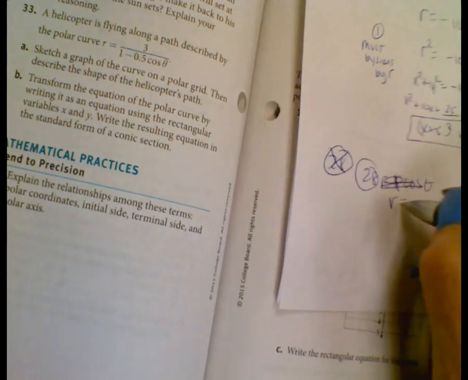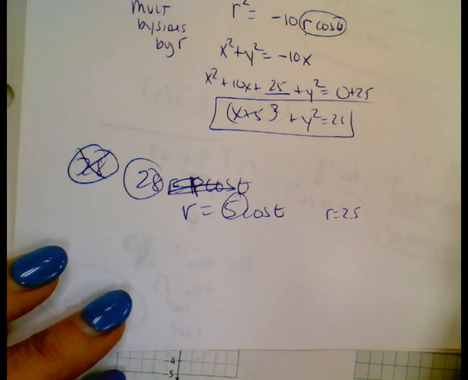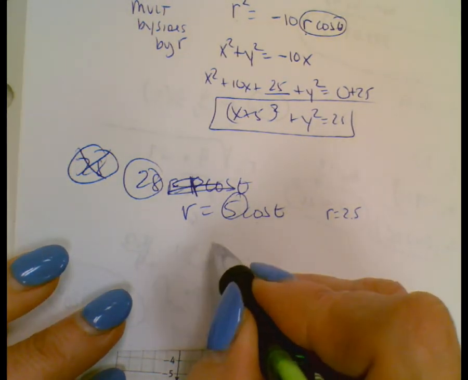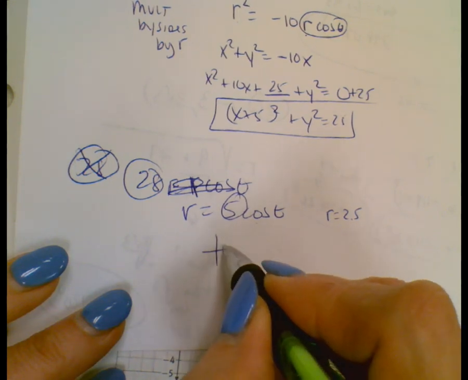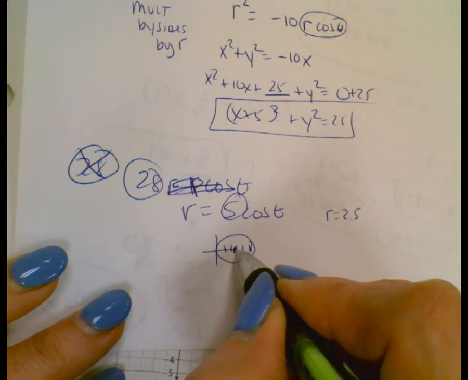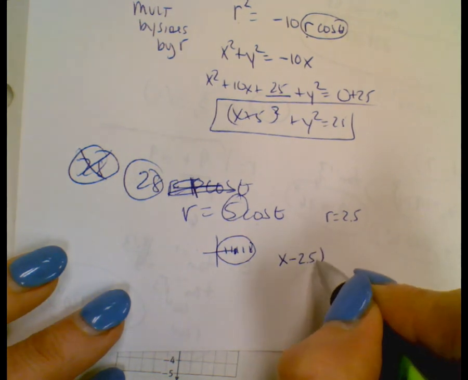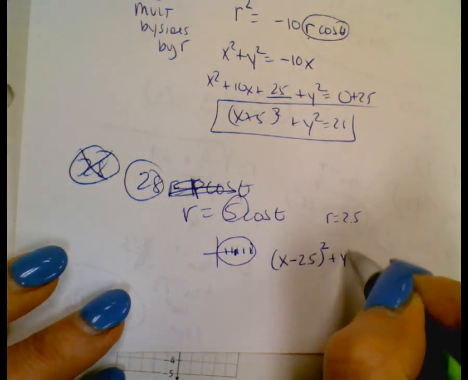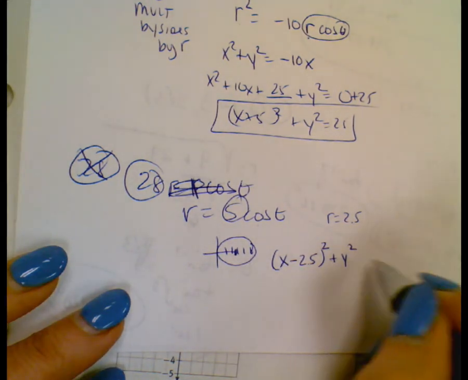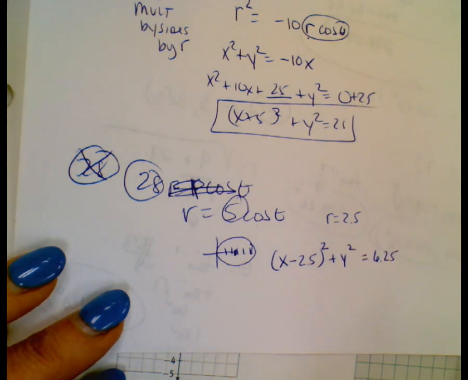Shoot, what am I writing? r equals 5 cosine theta. So I know it's got a diameter of 5, so that means to me that the radius is 2.5. It's going to be on the positive x-axis. So like it's going to be over here, 2, 3, 4, 5. It's going to be a circle that looks like this. So 2.5 is the center. So if you were just trying to write an equation of that, x minus 2.5 squared plus y squared, because it's right on the x-axis, so the y is 0, equals 2.5 squared, which I think is 6.25. So that should be your answer without doing any work.